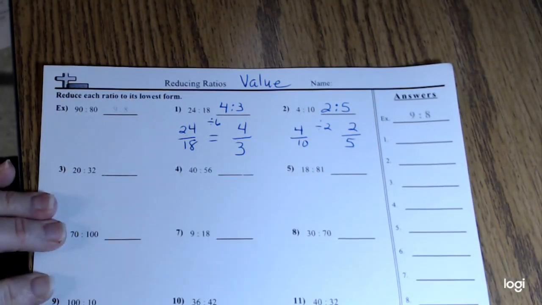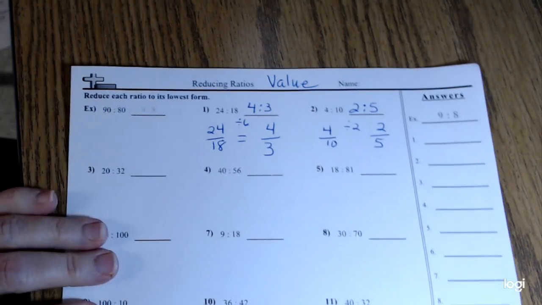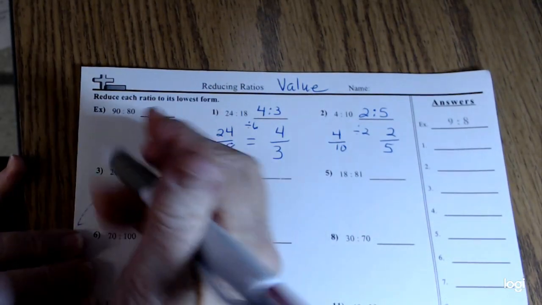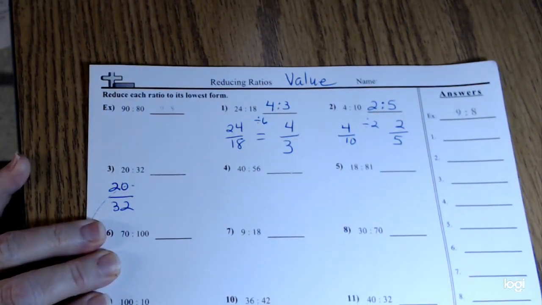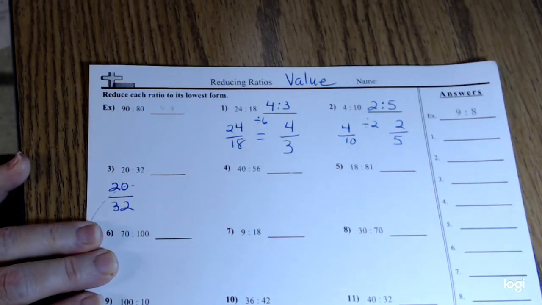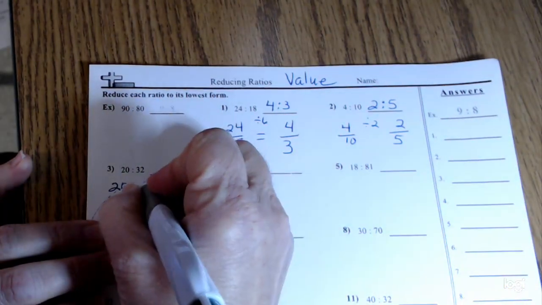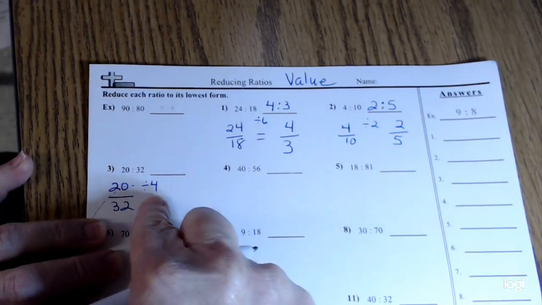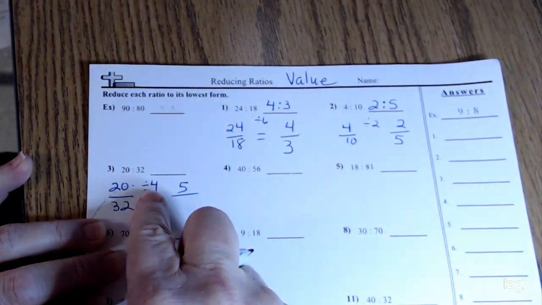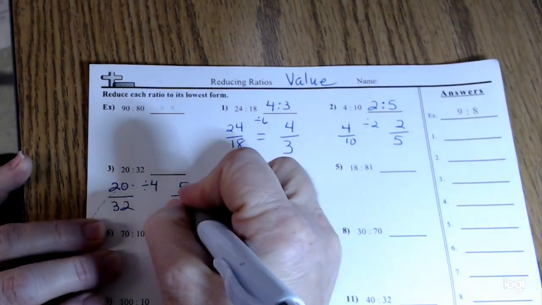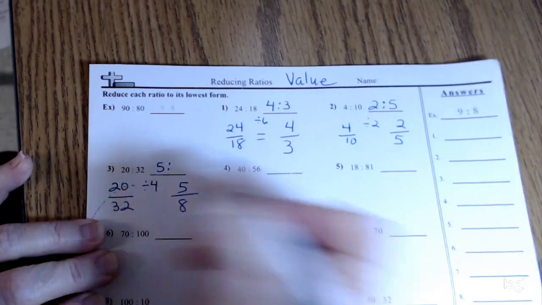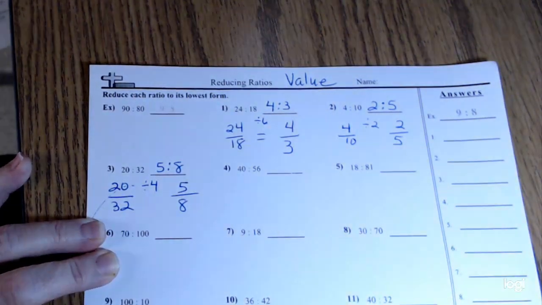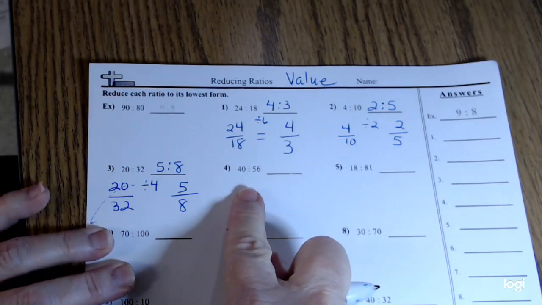Okay. Let's try a couple more of these, and then I'm going to have you guys practice this. We have 20 and 32. I need to find the largest common factor. Once again, if you need to look back at your factor sheet, please do that. I think the largest factor is going to be a 4. 4 times 5 is 20, and 4 times 8 would be 32. So my value of 20 to 32 is 5 to 8. Okay, let's try one more.